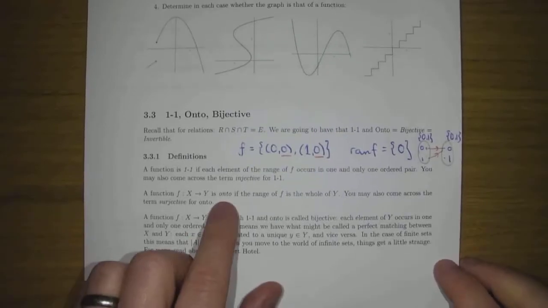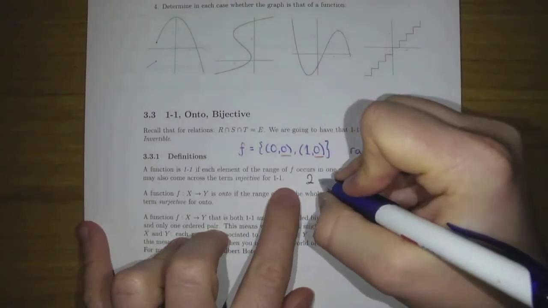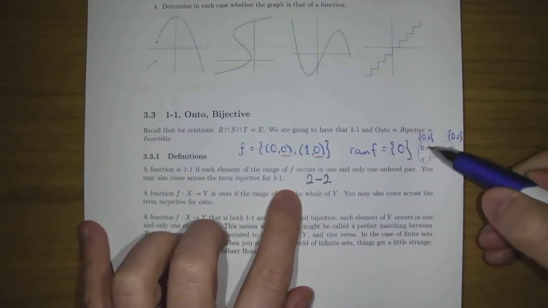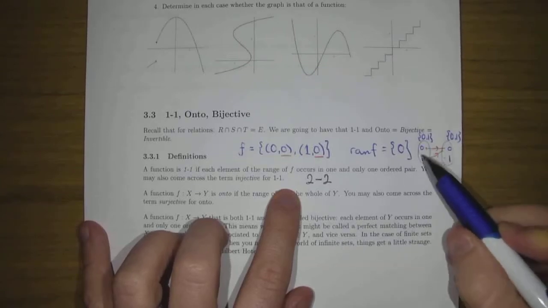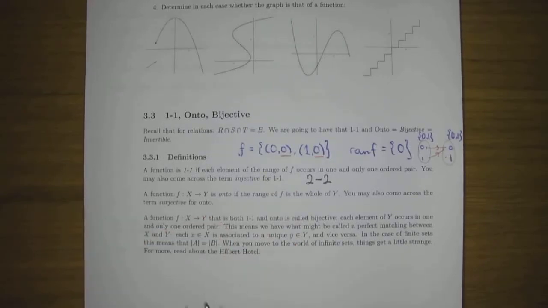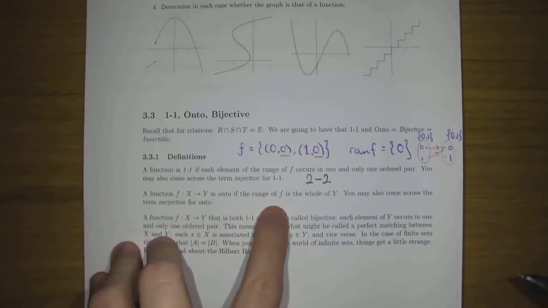A function is onto, and this one's a bit easier to understand. Actually, I'll give you an alternative for one-to-one. Someone came up with 2-to-2. So a function is 2-to-2 if a pair of distinct elements are sent to a pair of distinct elements. Whereas here you've got two things sent to one. This is 2-to-1. So another word for one-to-one could be 2-to-2. The next one's a bit easier to understand, in my opinion. A function is onto if the range of f, so it's onto if everything is hit.